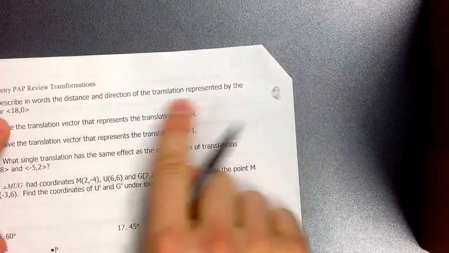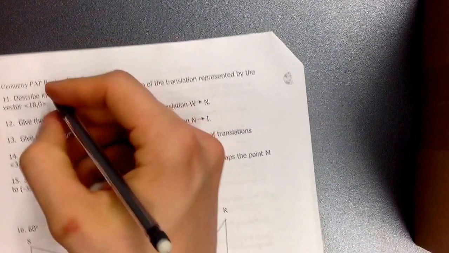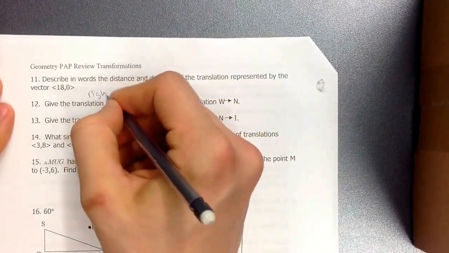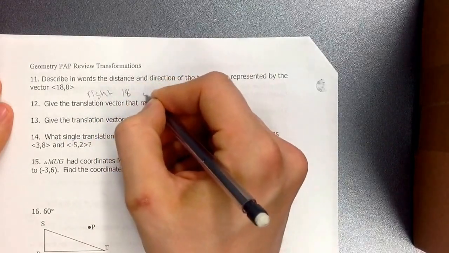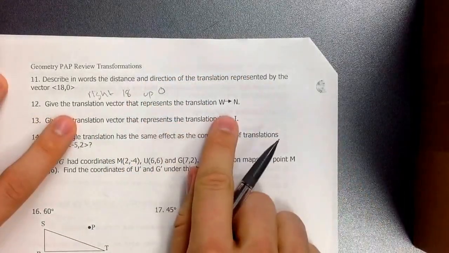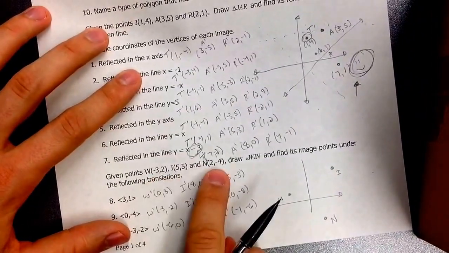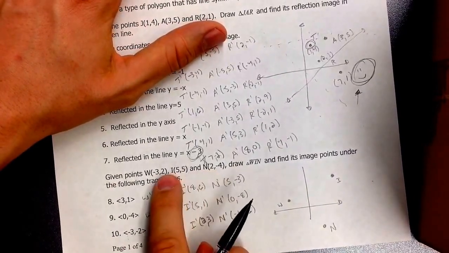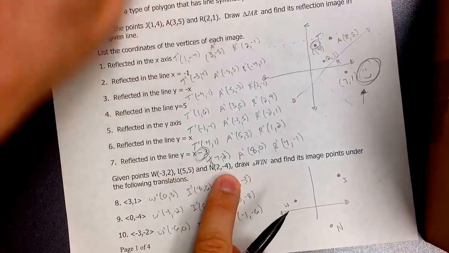Next page. Describe the distance represented by the vector. We're going to go right. Right 18, up 0. If we want to go from W to N, this is referring to the previous page. So if we're going from W, negative 3, 2, to N, 2, negative 4, I'm going to go up 5, and then I'm going to go left 6.